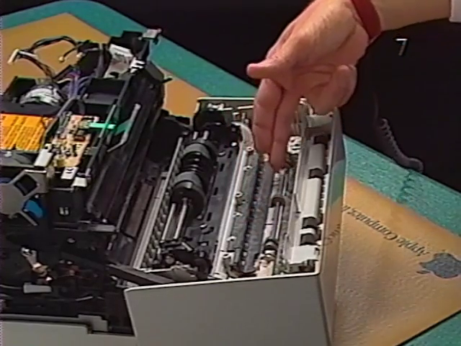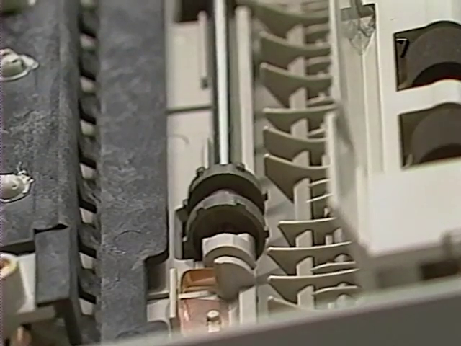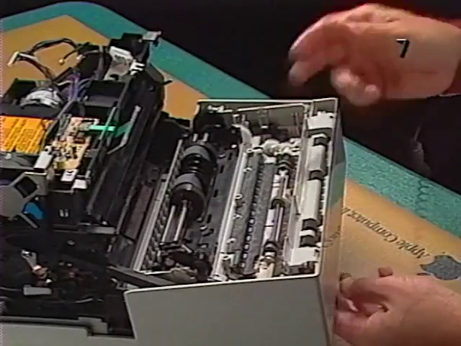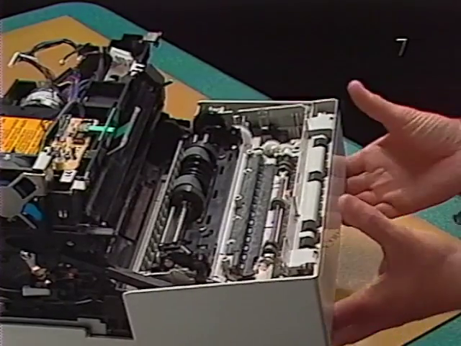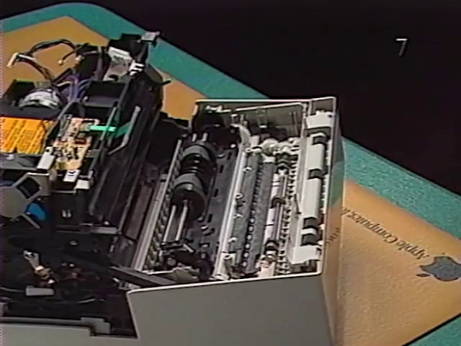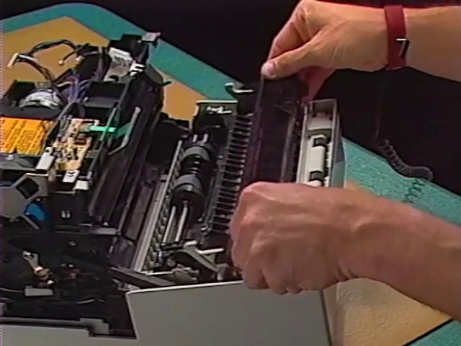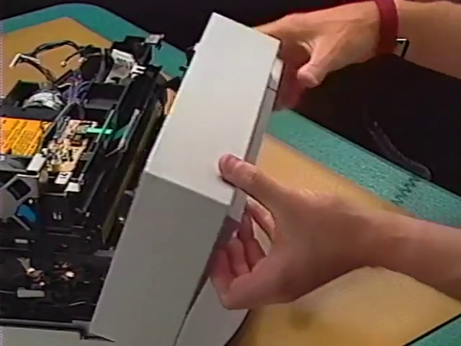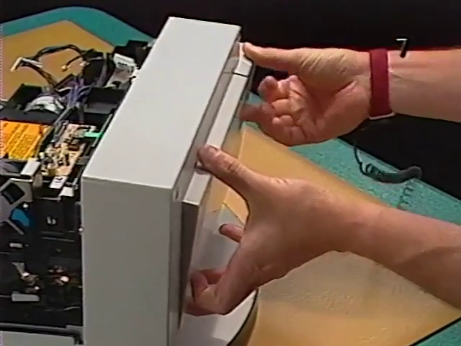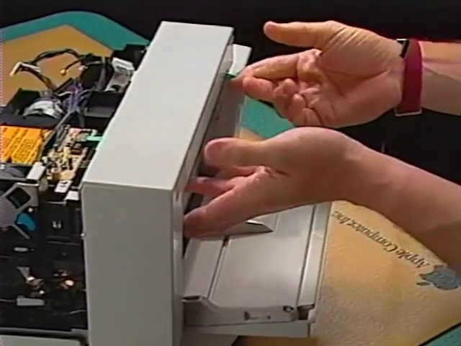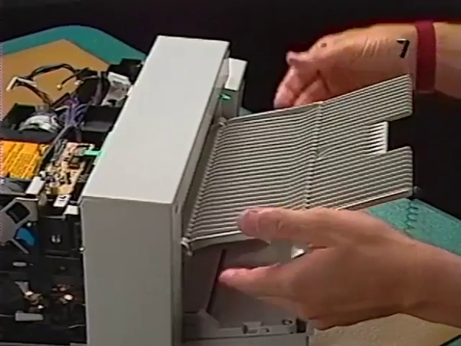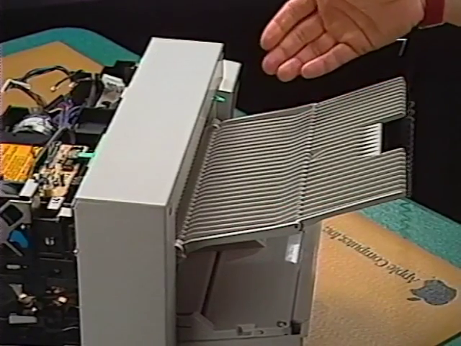Here is the face-up cover assembly. When the face-up tray is open, it moves paper to exit face-up on the face-up tray assembly. And finally, here is the face-up tray assembly. When opened, paper exits here face-up.